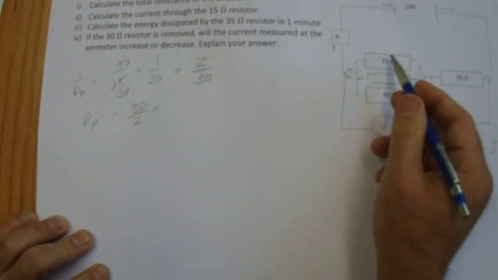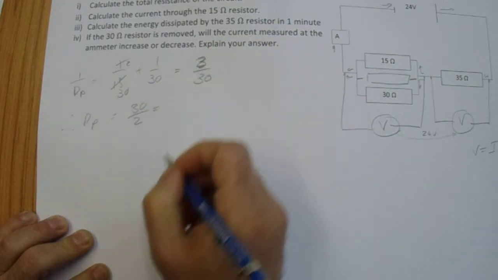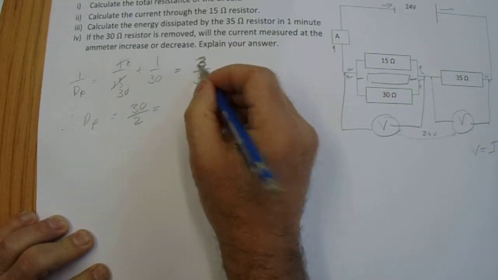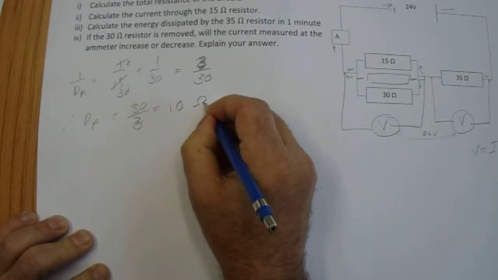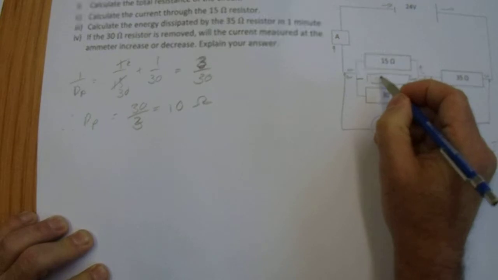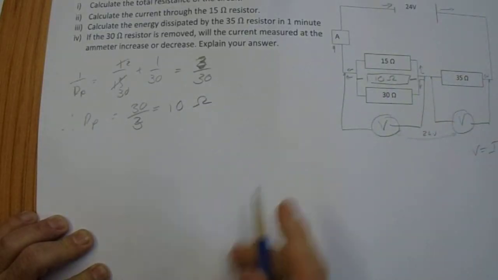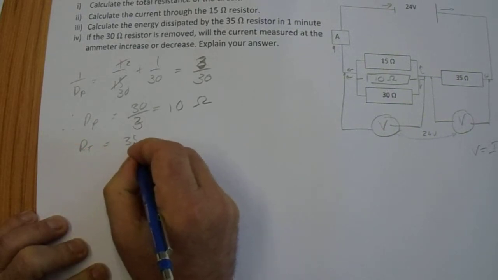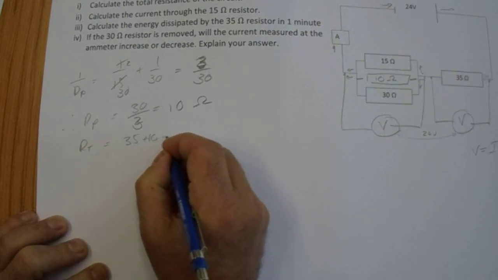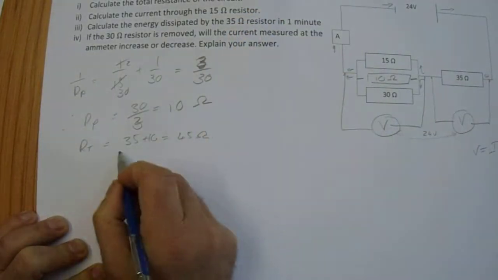I'll just jump back. 1 over 15 and 1 over 30 equals 3 over 30. That's better. So 30 over 3 equals 10 ohms. So we have an imaginary 10 ohm resistor in series with our 35. So our total resistance equals 35 plus 10, which equals 45 ohms. That's our total resistance, part 1.